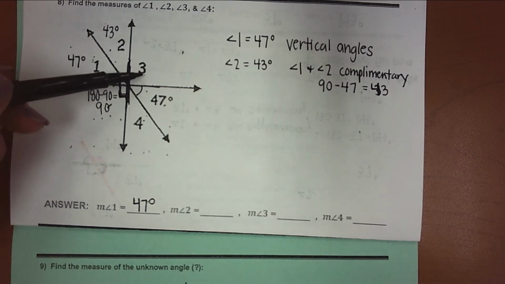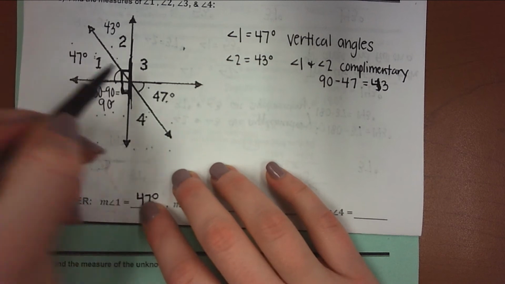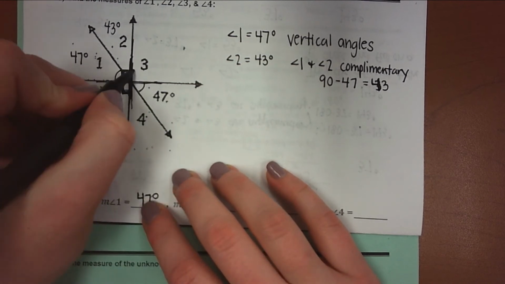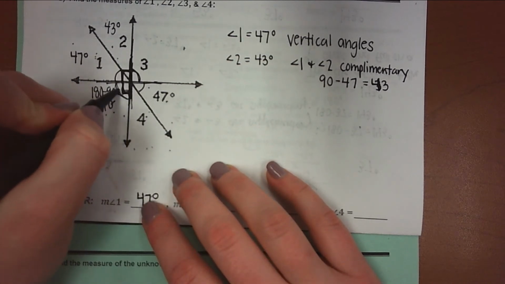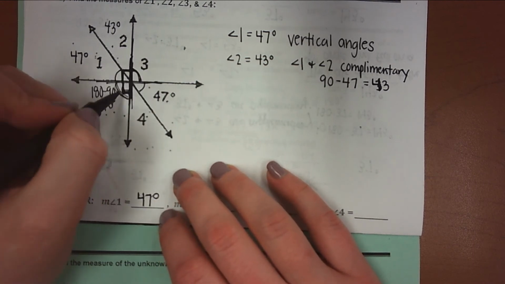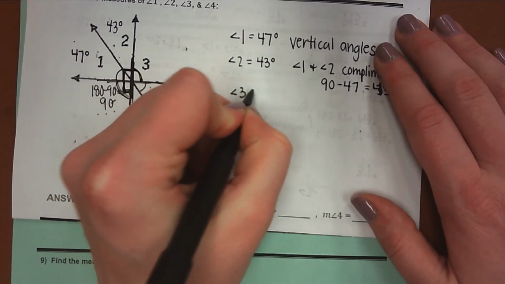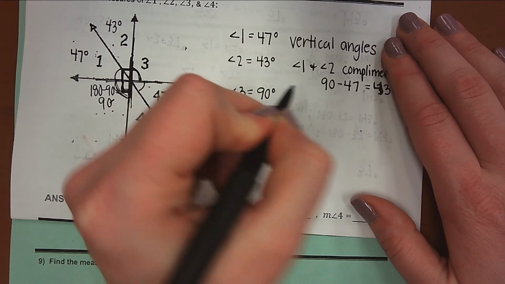Angle 3. Well, angle 3 is actually vertical angles with this 90 degree marker that was given to us from the very beginning. If you notice, these two lines intersect, and the angles that are across from one another are considered vertical angles. So because angle 3 is a vertical angle with this square marker, angle 3 is a 90 degree angle.